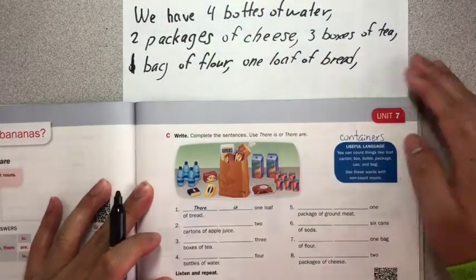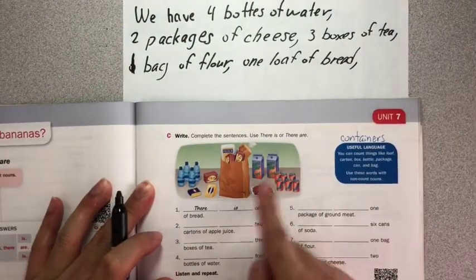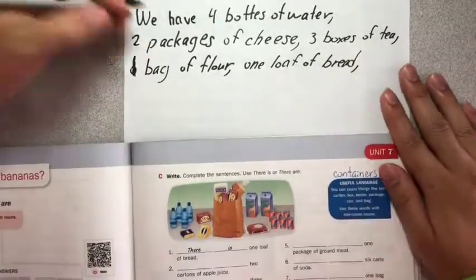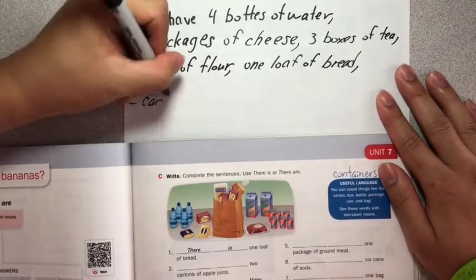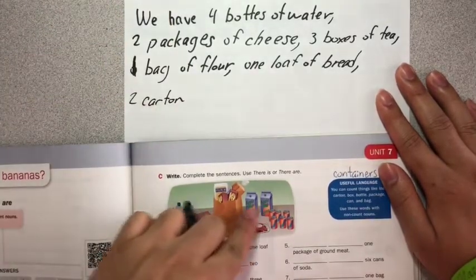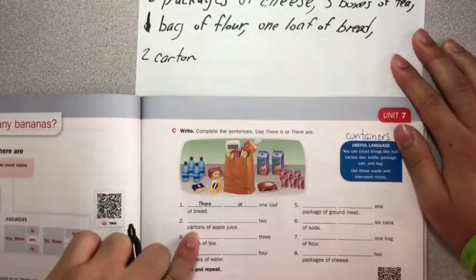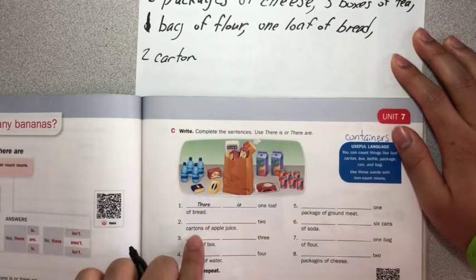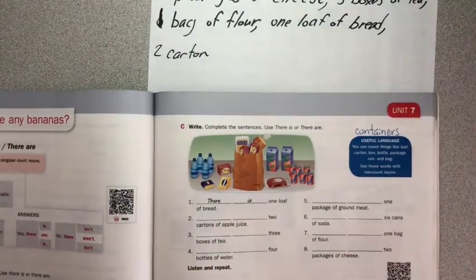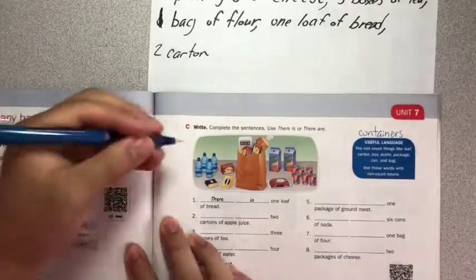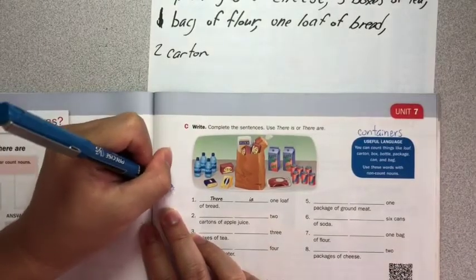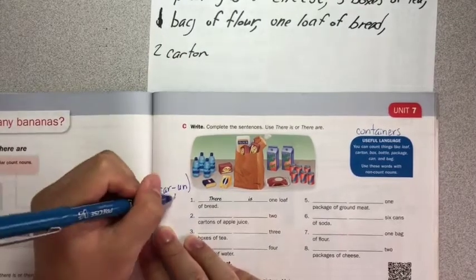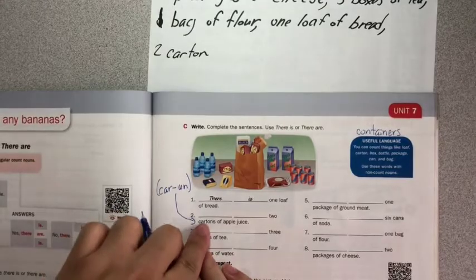Okay. Apple juice. How many cartons of apple juice? 2 cartons of apple juice. This is a carton. I know right here it looks like you say carton, but the pronunciation is carton. So let me write it on the side for you. This word here is carton.